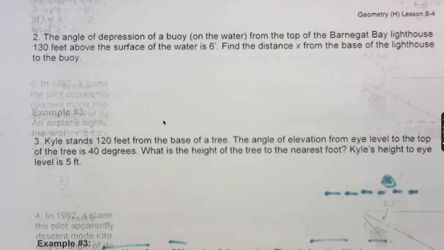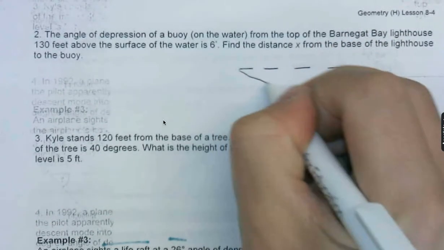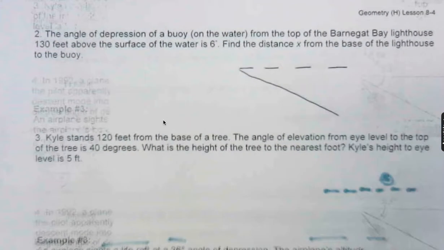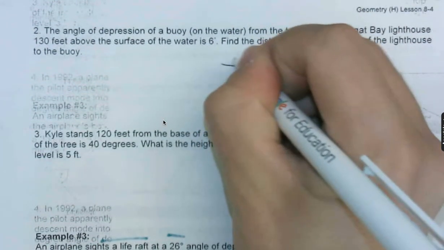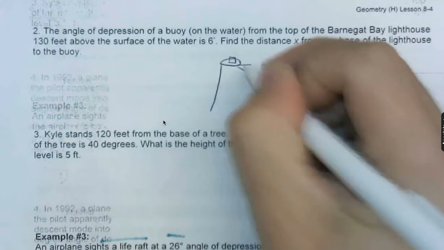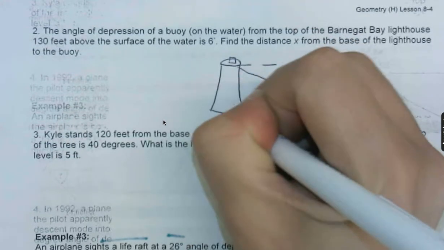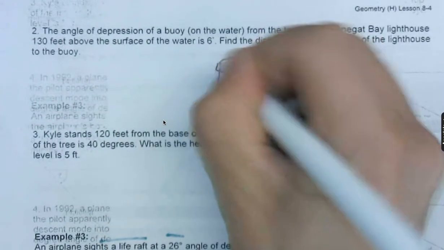Okay, so there's a lot going on here. So we have an angle of depression. So I'm definitely going to draw out my horizon line. I'm definitely going to draw a line going downwards from the top of the Barnegat Bay Lighthouse. So let's draw this lighthouse as best as we can. That's what lighthouses look like nowadays, right? Down in Wildwood, New Jersey.